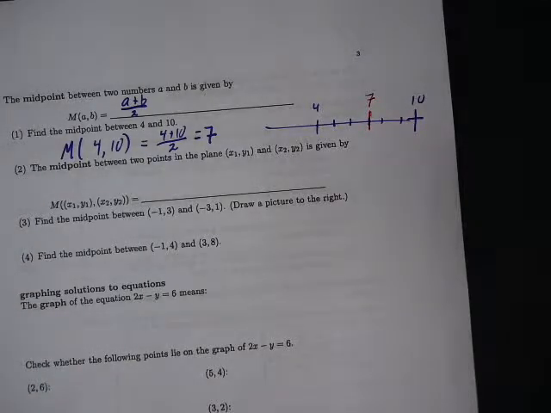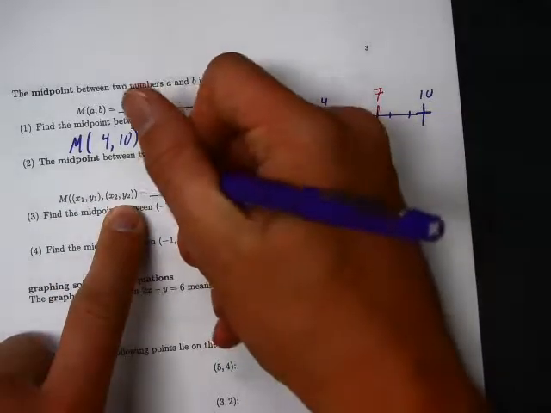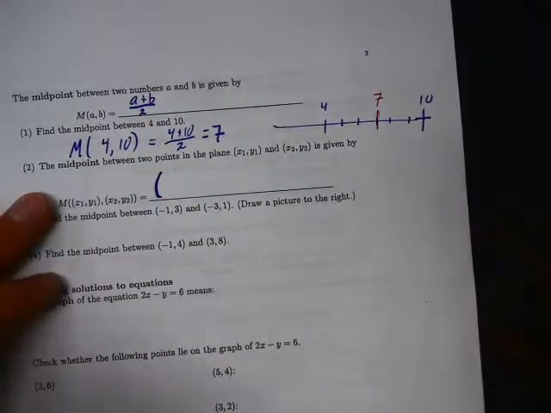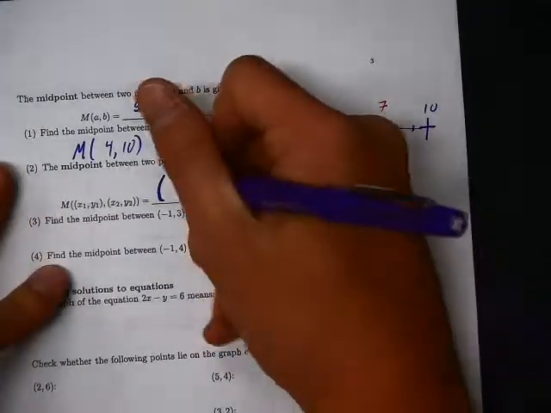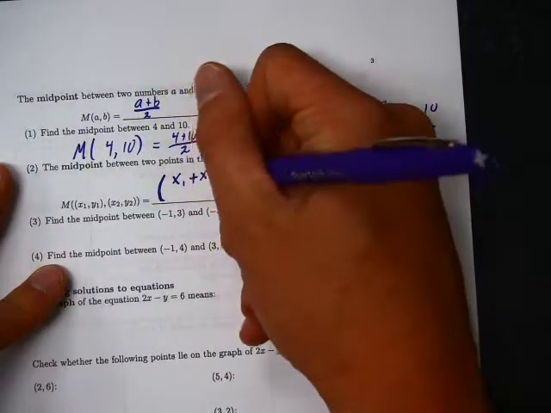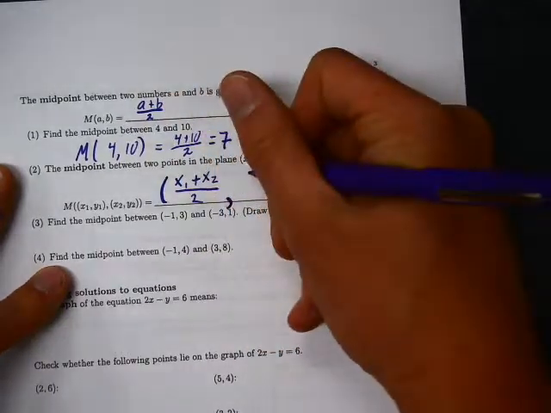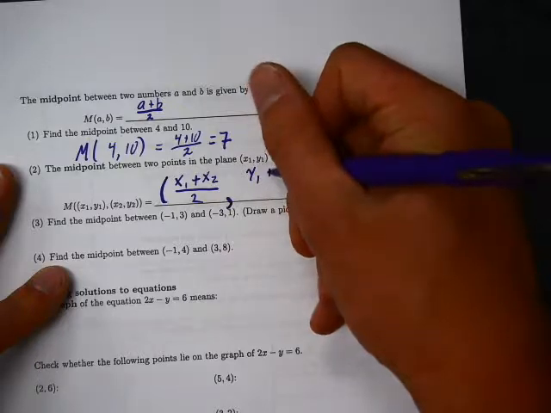If you want the midpoint between 2 points on the plane, just take the midpoint of their x coordinates and the midpoint of their y coordinates. The midpoint between (x1, y1) and (x2, y2) should be a point in the plane. So there are going to be two numbers with commas separating them. The midpoint between their x coordinates, comma, the midpoint between their y coordinates.